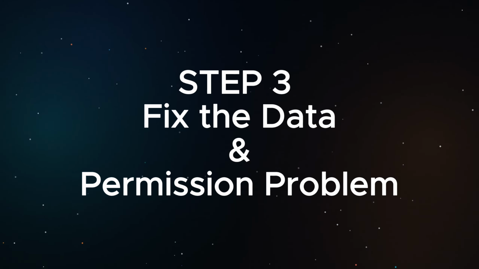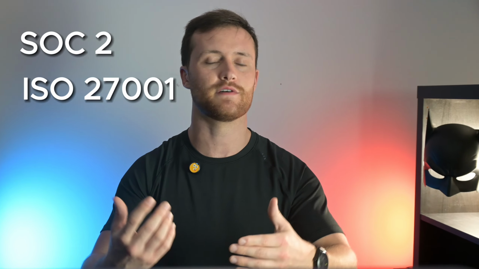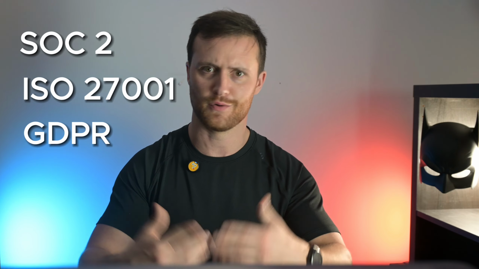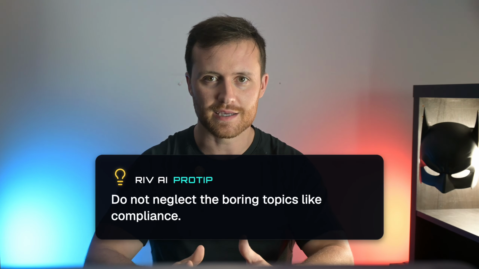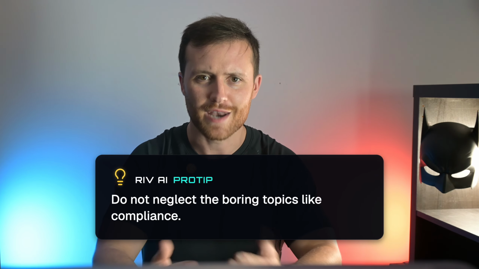So now step 3 is fix the data and the permission problem. Now, this is the part most people skip, and a lot of these AI automation agencies tend to not even mention this, and they avoid the topic entirely. When it comes to real enterprise AI automation applications, there's this huge pain in the butt called data governance. I'm sure you've heard of SOC 2, ISO 27001, GDPR, those types of things. And as boring as this topic is, it's very important, and more so now than ever with these powerful new AI-powered data attacks.